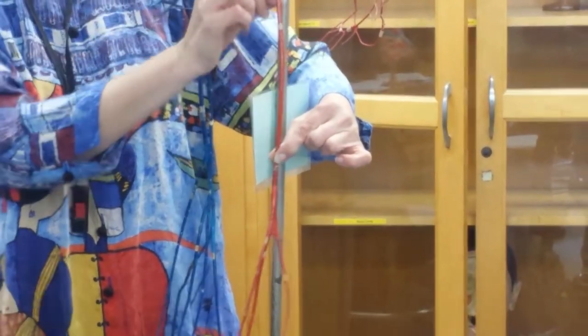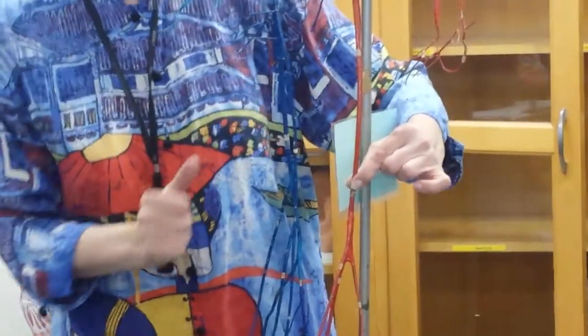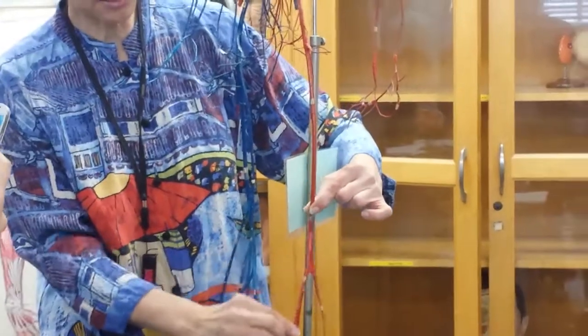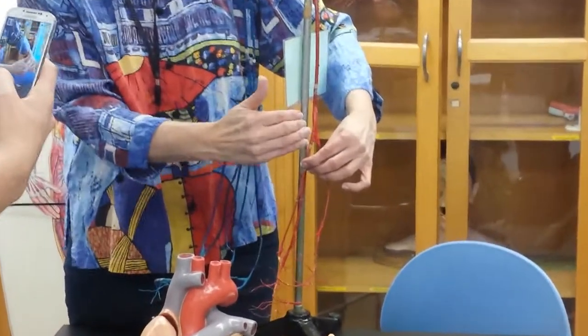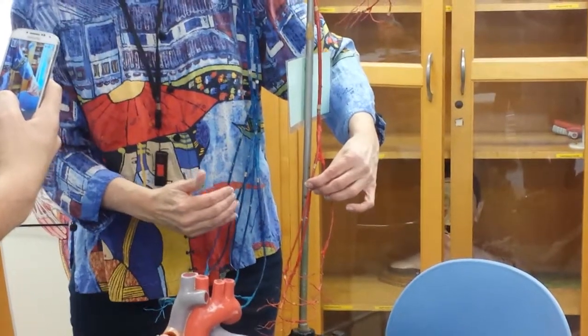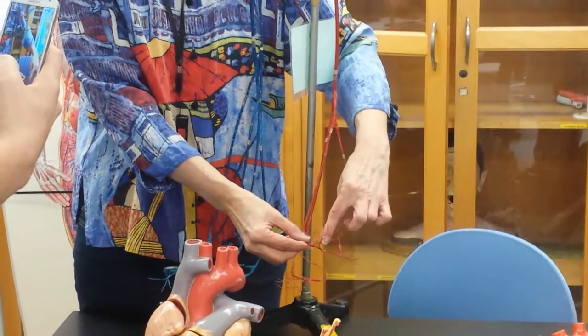Okay? This branch is the profundus femoris, which is the deep femoral artery, and you don't have to worry about that one. Right, anterior tibial passes between the tibia and the fibula to lie deep to extensor hallucis, and then comes onto the top of the foot to form the dorsalis pedis.